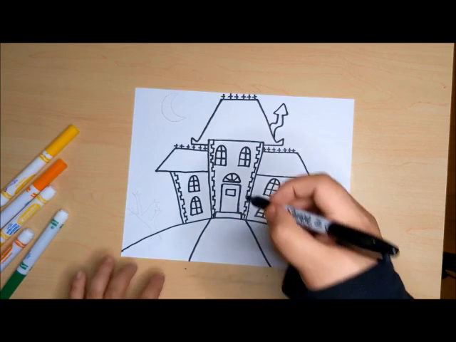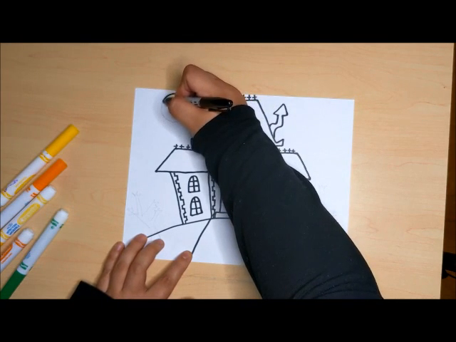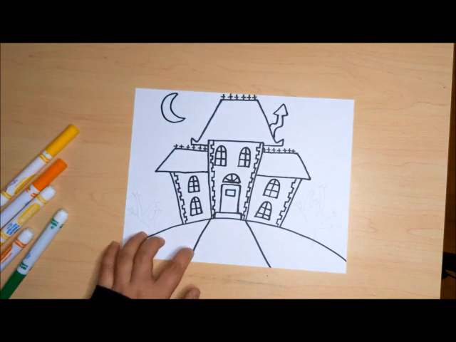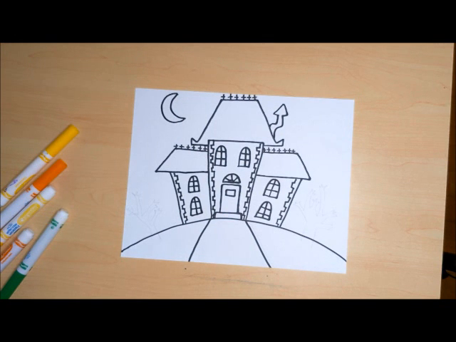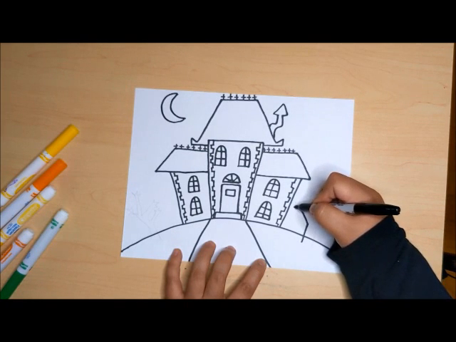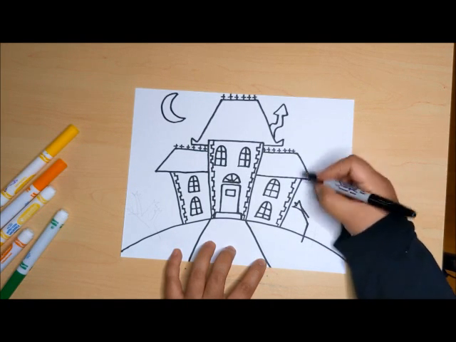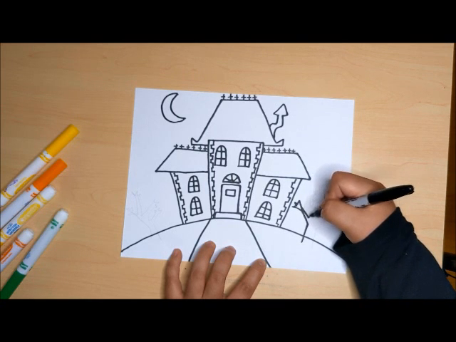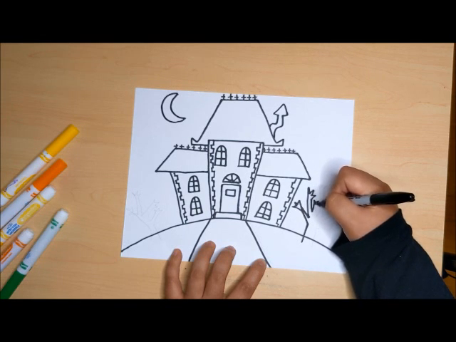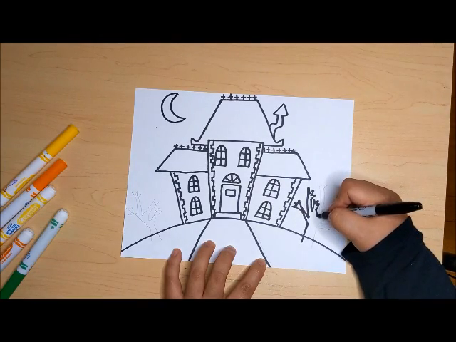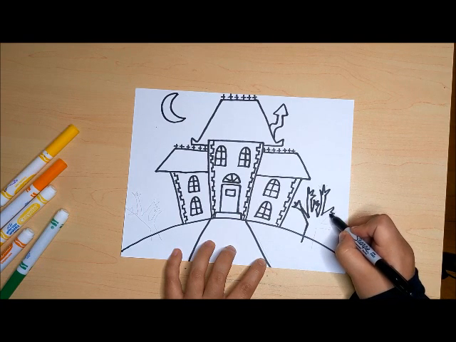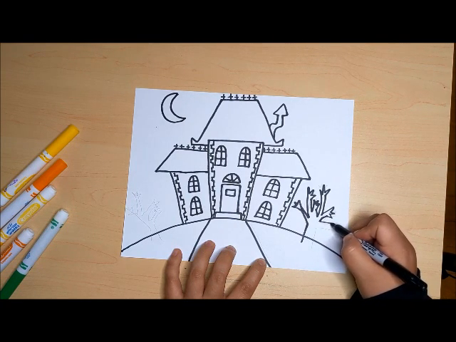We're going to draw a crescent moon in our Halloween scene. And I want to go ahead and draw 2 trees. A lot of trees lose their leaves around this time, so we're just going to draw the branches. We're going to draw a branch and go 1, 2, 3, bring the line down. 1, 2, 3, bring the line down. 1, 2, 3, we bring the line down again.